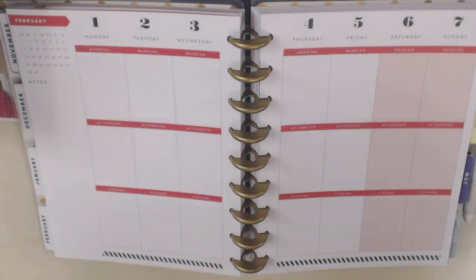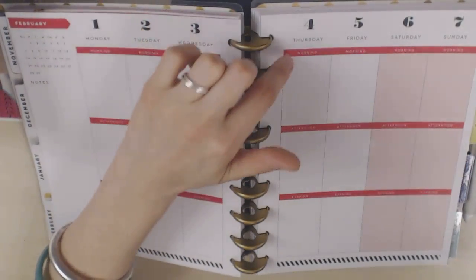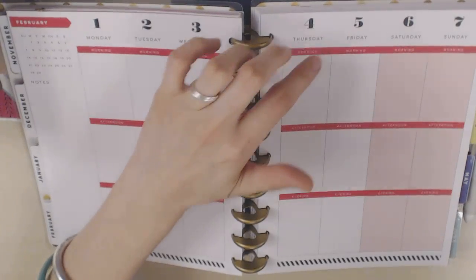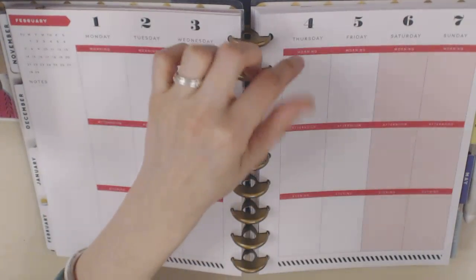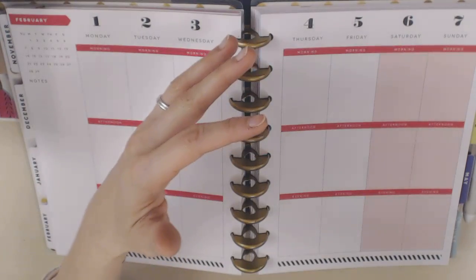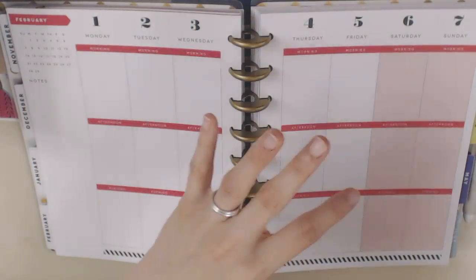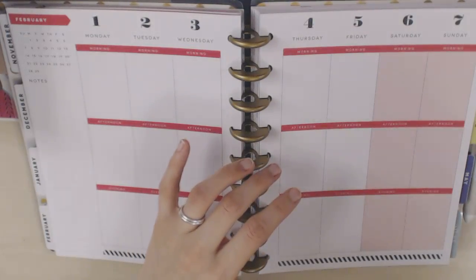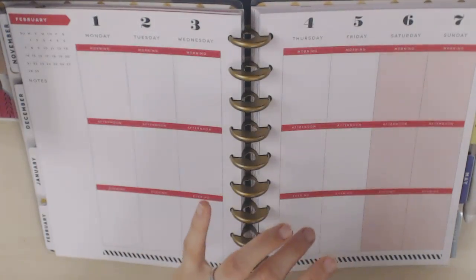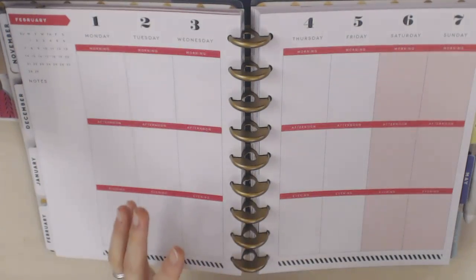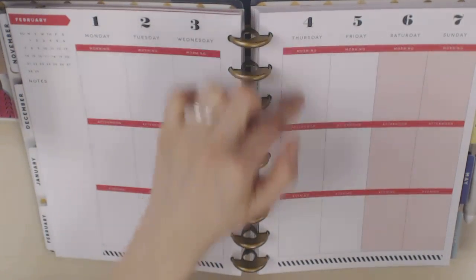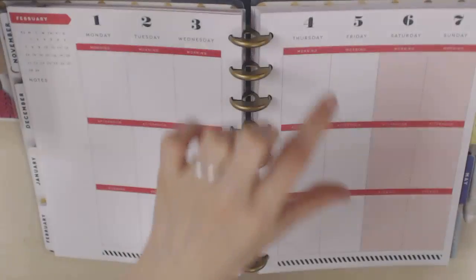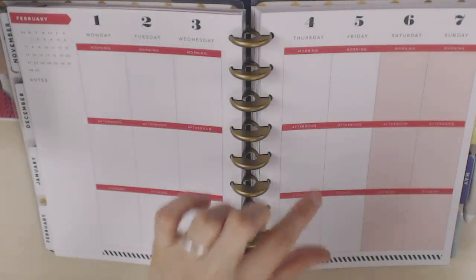I think what people often seem to have done with this instead is cover these up, and instead of morning, afternoon, evening, make them into different sections like work, home, personal, or appointments, to-dos, and other. And that makes sense to me, because then you'd have a box where you could write a list for all of your work stuff, and then a box where you could write a list for all of your home stuff.